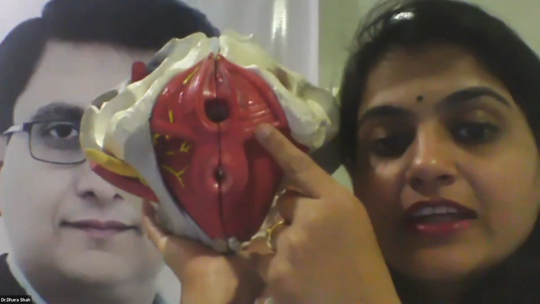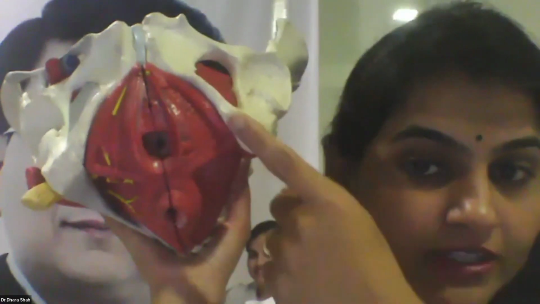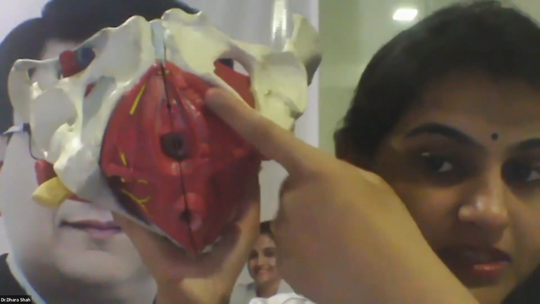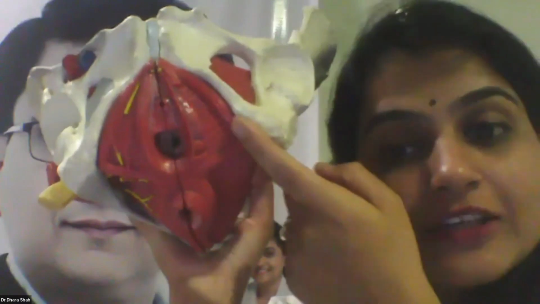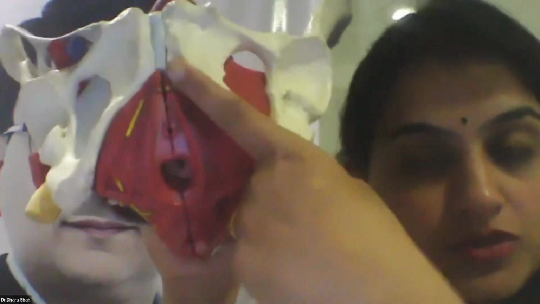Okay. So these muscles, you can see here, this is the perineal body. From the perineal body, the muscle running towards the ischial tuberosity is the superficial transverse perineal muscle. The muscle which runs along the ischiopubic ramus is the ischiocavernosus muscle, right? So, the ischiocavernosus.